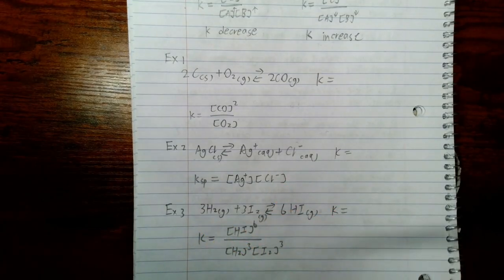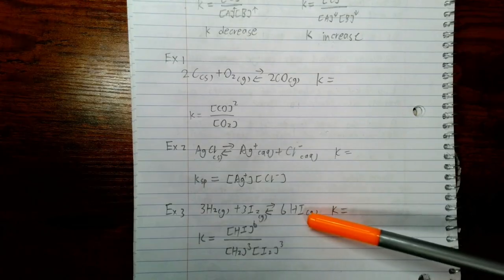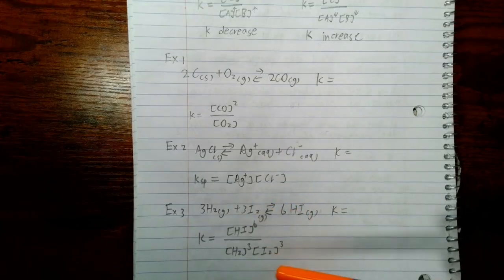Exercise number 3. This one is also very easy. They are all gases. For the products, we raise them to the power of their coefficients. And the reactants, we put at the bottom.